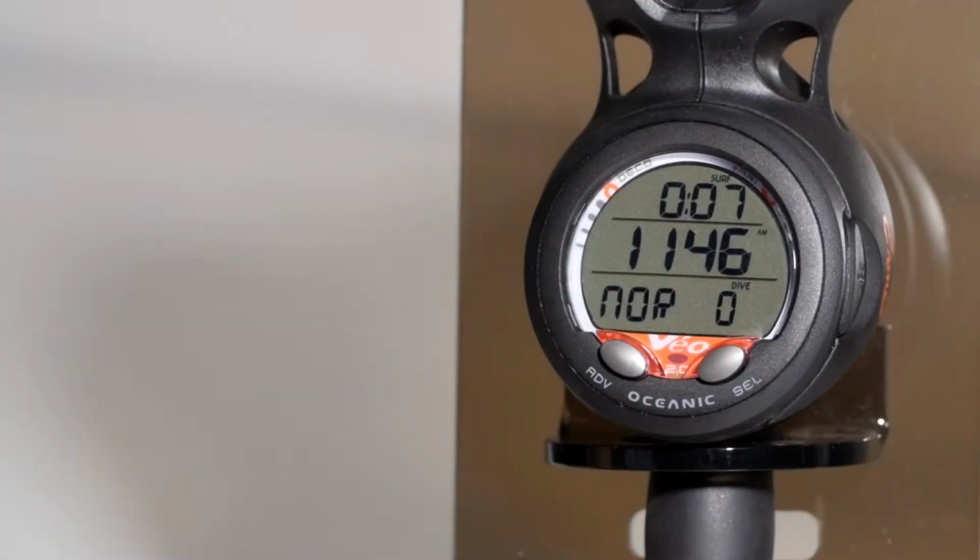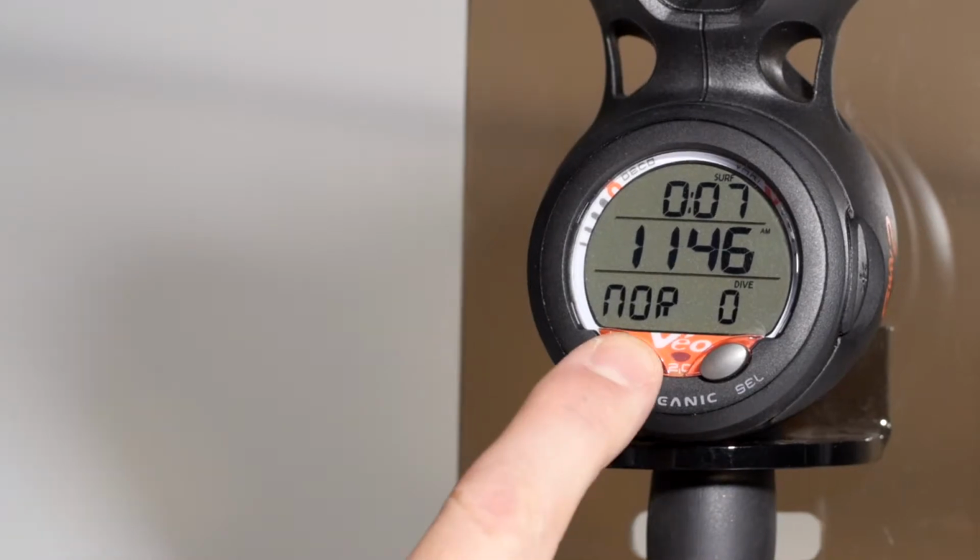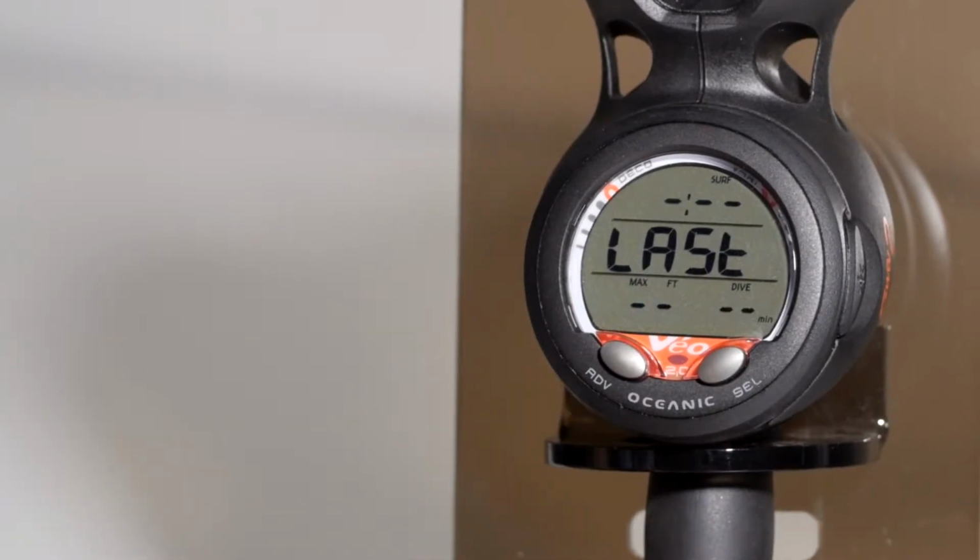Welcome to the VEO 2.0 Dive Computer tutorial. The VEO 2.0 has two buttons for ease of use. You have an advanced and a select button. To enter the menu, you'll tap the advanced button. This will show your last dive, if there's any information to be shown.